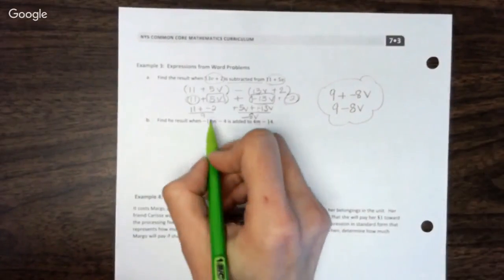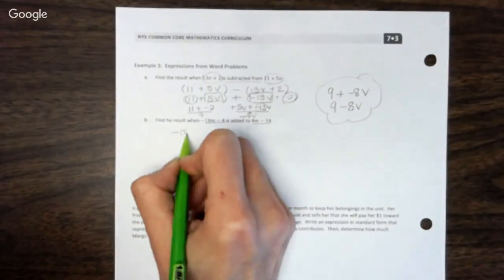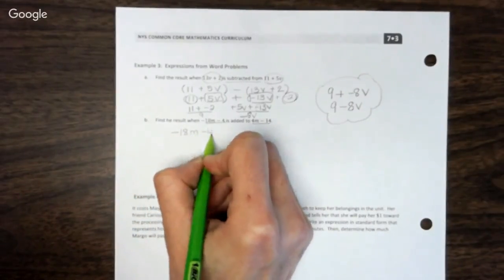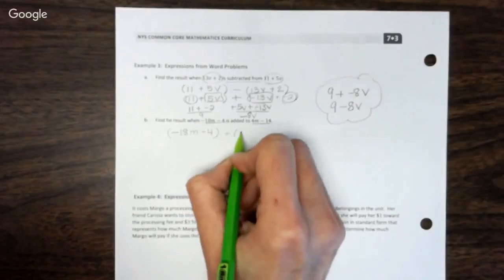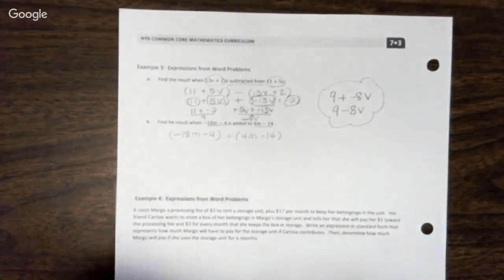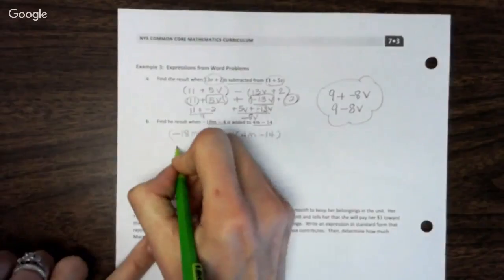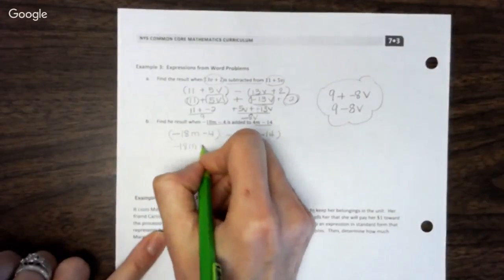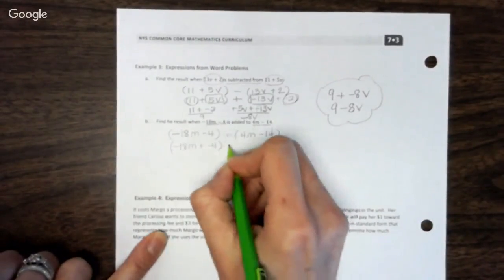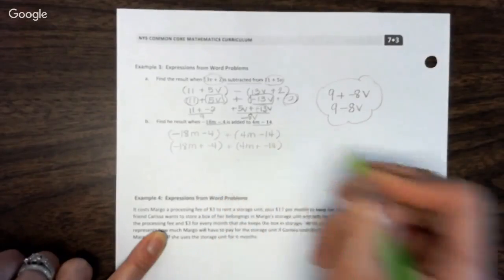All right, this says find the result when this is added to this. So now we're going to take negative 18m minus 4, and we're going to add it to 4m minus 14. All right, so step 1, we're going to change all of the subtraction to adding its opposite. So negative 18m plus negative 4. We're going to do the same thing in the second set of parentheses. We're going to change it to adding a negative 14.